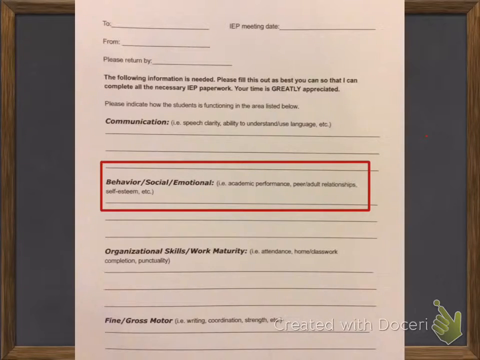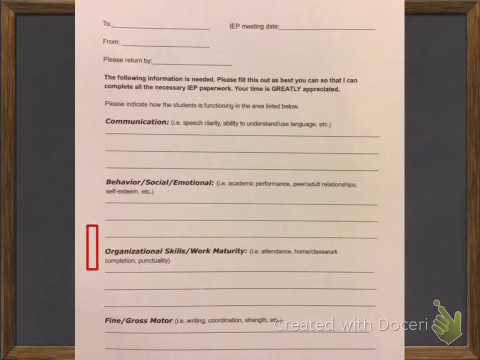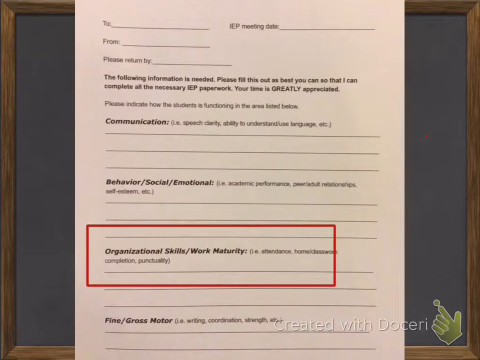The next area is organizational skills and work maturity. We want to know if they start their assignment right away or do they need to be prompted to get started. Are they able to keep their personal materials organized or do they tend to lose things like their pencils or paper? We also want to know if they do their homework and if they come to school on a regular basis.